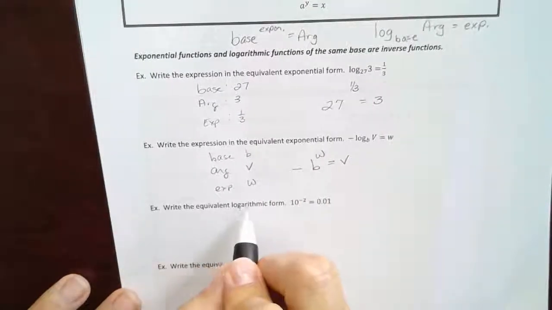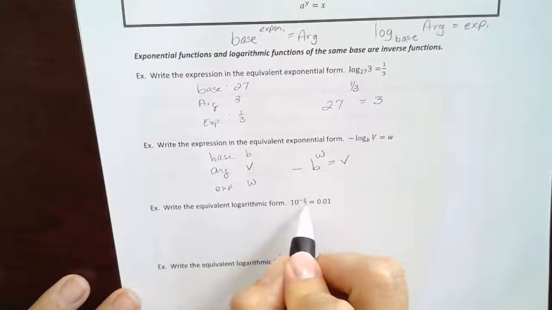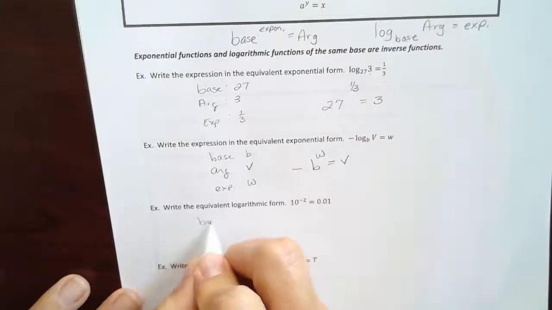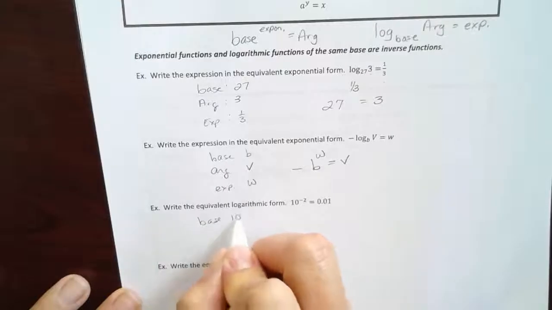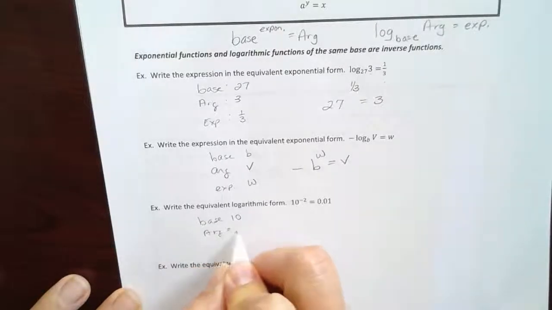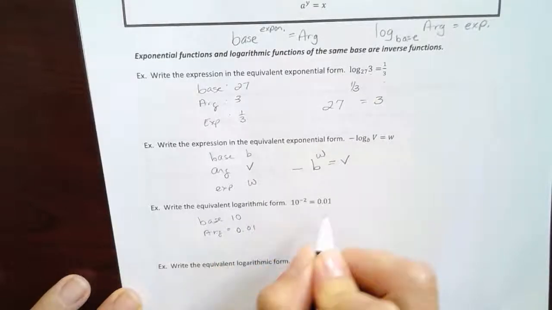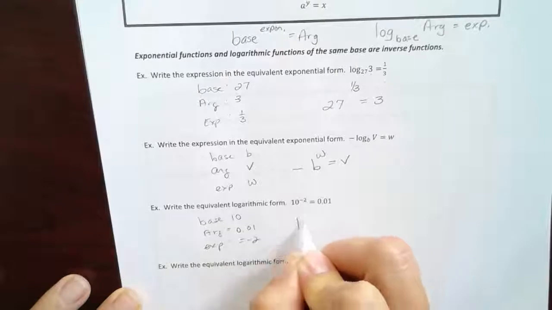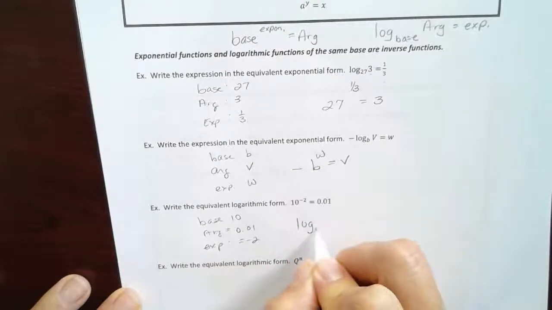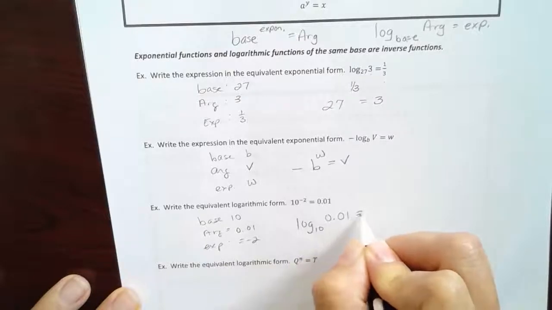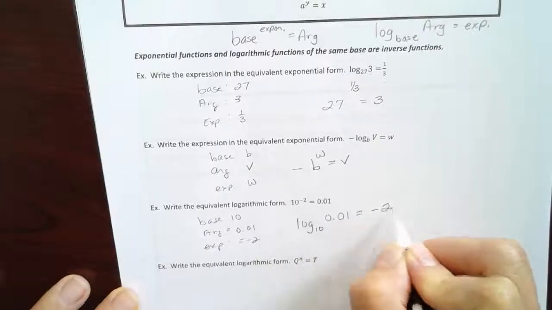Write the equivalent logarithmic form of 10 to the negative 2 power is equal to 0.01. The base in this case is the 10. The argument is the 0.01. And the exponent is the negative 2. So it's going to be log of the base, which is 10, of the argument, which is the 0.01, is equal to the exponent, which is negative 2.